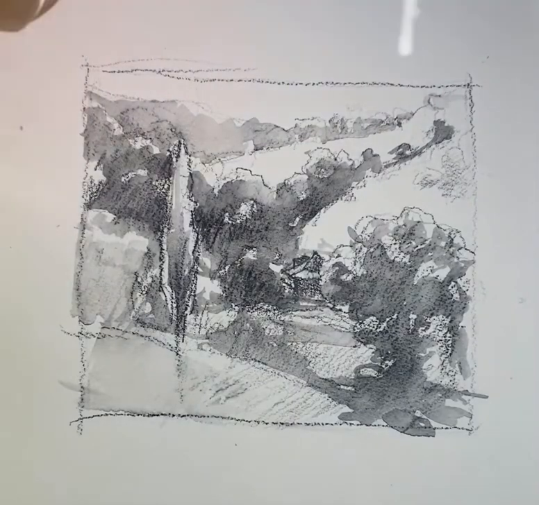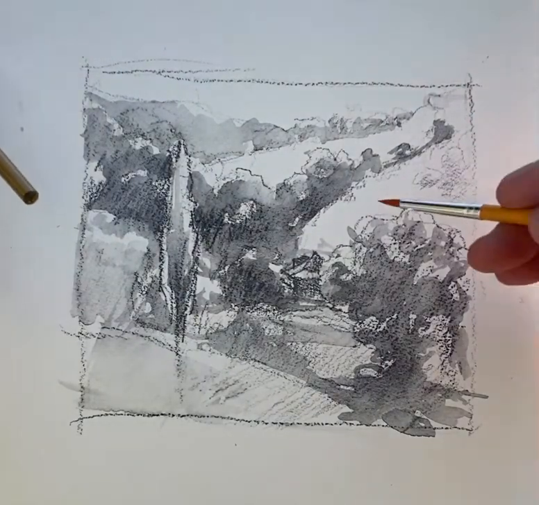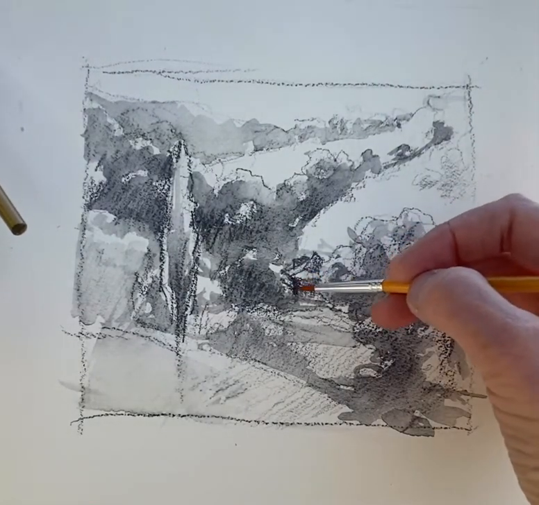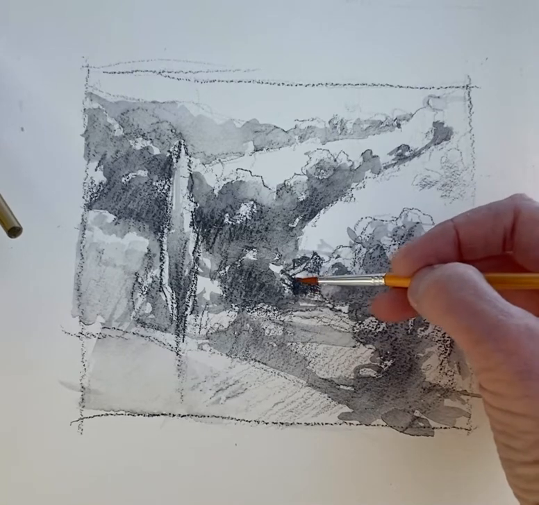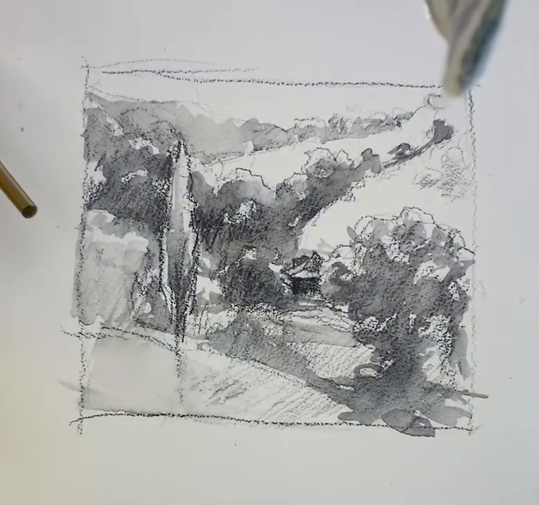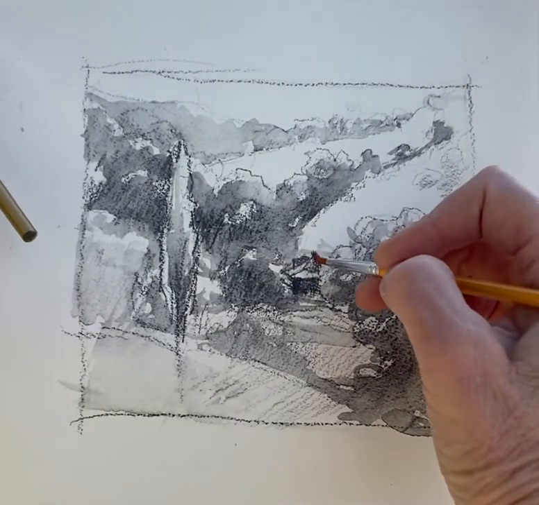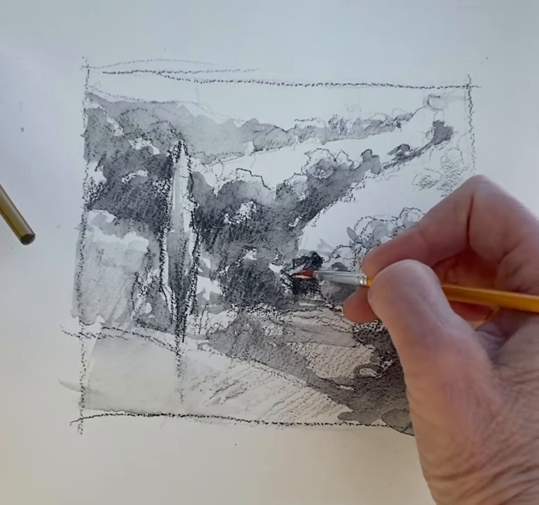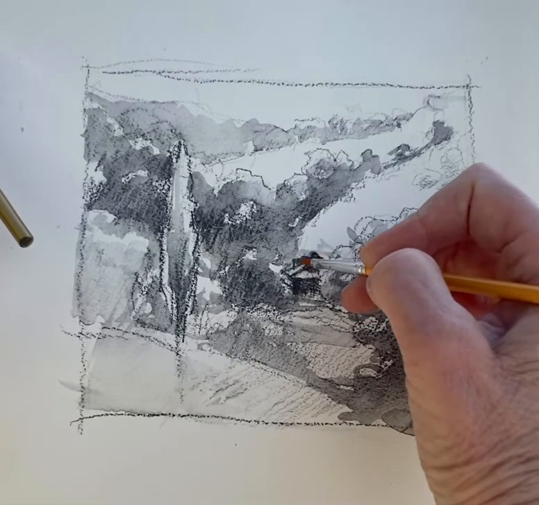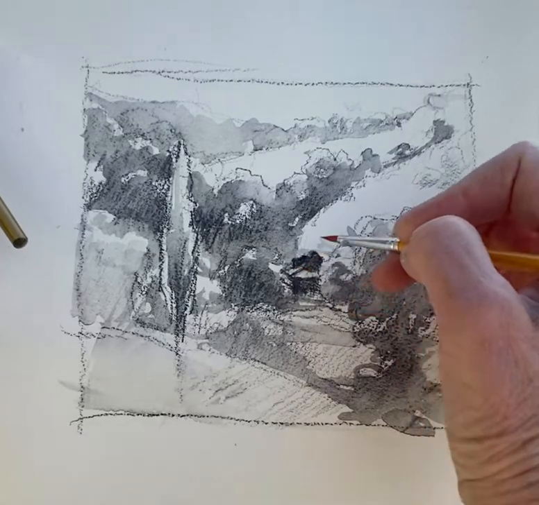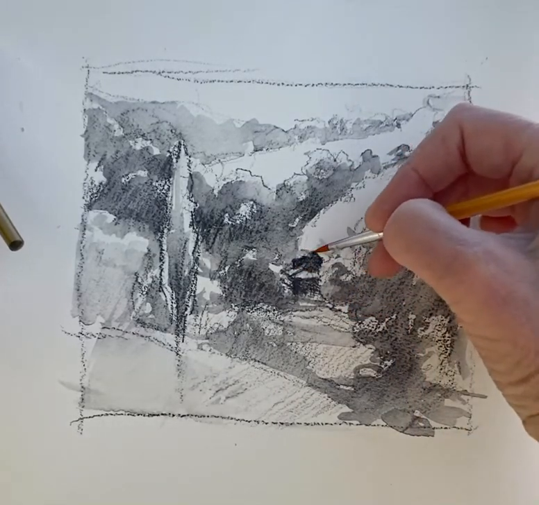For detail work, you can go in with your small round brush to refine any details that you might want to give a harder edge to. So it's just the top of the farmhouse. They have a pitched roof that recedes to the back.